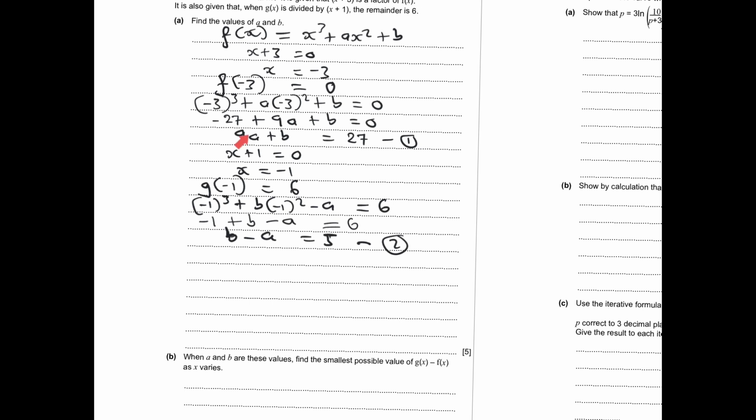Now from these two equations here, I need to solve them simultaneously to get a. So I think the best thing would be to use, okay, let me eliminate b. I need to eliminate b. So it's this equation here minus equation 2. So that's what I'm actually having here.